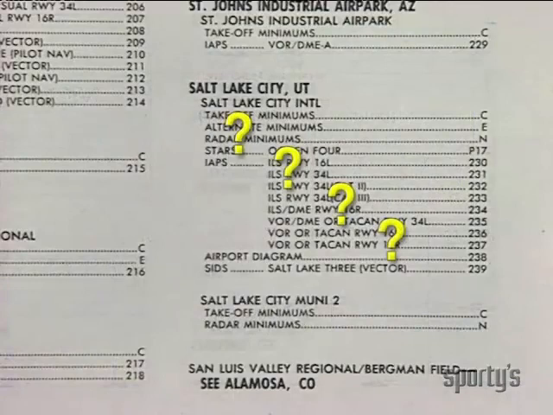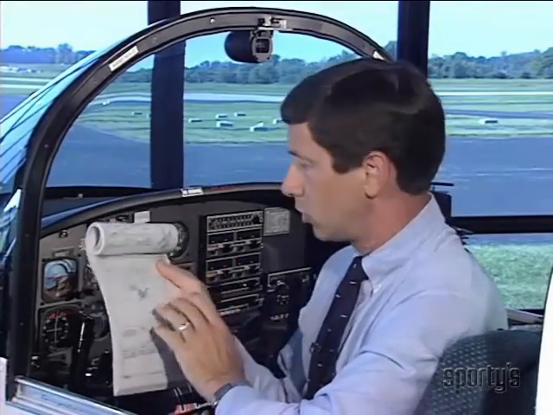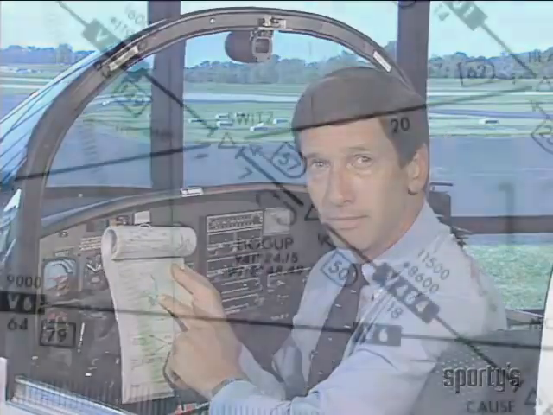Which approach to use? Which initial approach fix to use? An important part of all communications is the pilot's acknowledgement of receipt of a communications clearance. If the pilot has acknowledged receipt of the information about the approach and initial approach fix to use, the pilot must use that approach and initial approach fix. If receipt of this information has not been acknowledged, ATC will clear all the approaches and initial approach fixes.